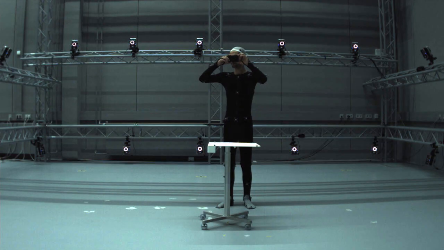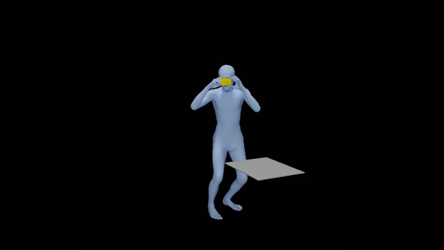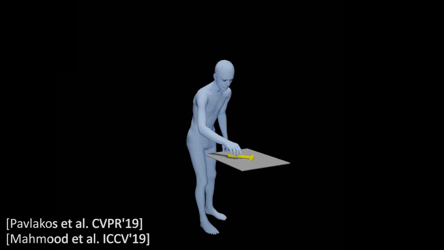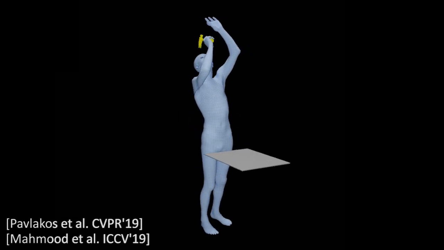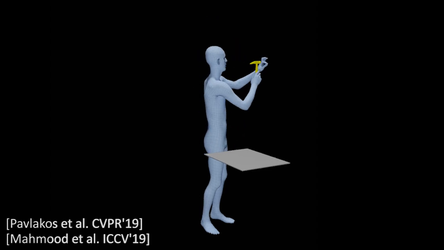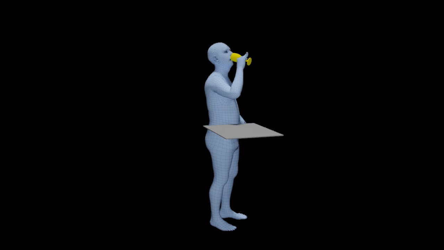To record the human and object pose, we use a high-resolution Vicon motion capture system with 54 cameras. We adapt MoCap to fit the SMPL-X body model and object meshes to the markers. This is challenging because the body and the object occlude each other. Note that we capture detailed finger movement and facial motion.